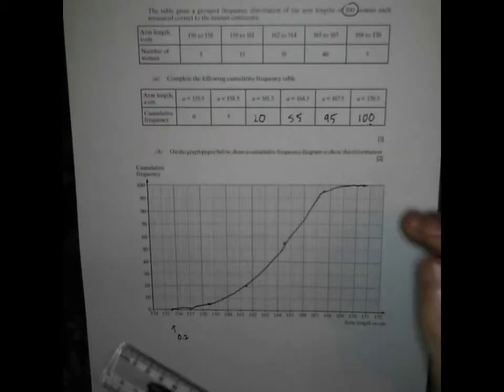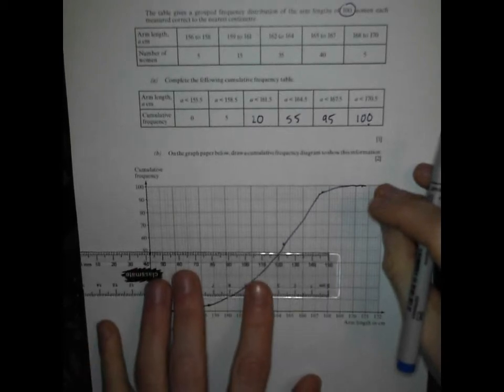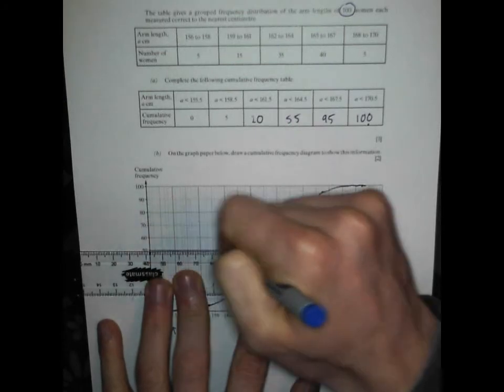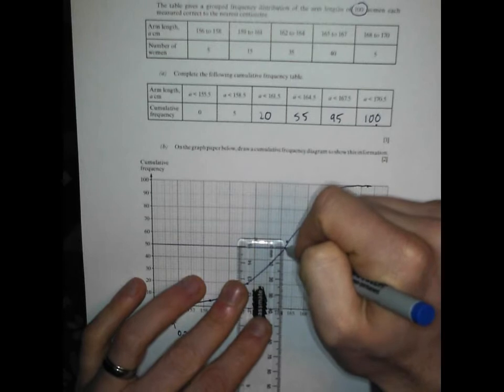What's going on with part C? Use your cumulative frequency diagram to estimate the median and the interquartile range. Fine, let's take the money for this. So median is going to be halfway up my cumulative frequency total. My cumulative frequency total is 100, so I'm going to be going across at 50. I'm drawing the line on to show the examiner I know exactly what I'm doing here. And I'm dotting the line down.